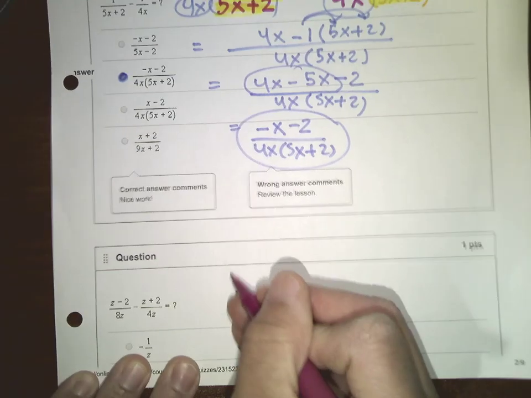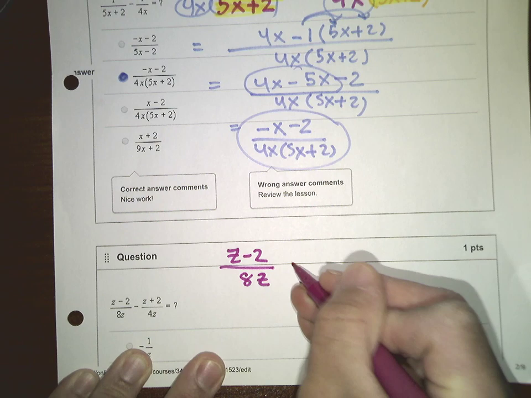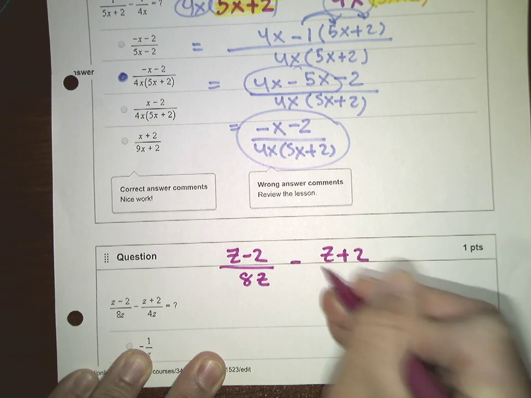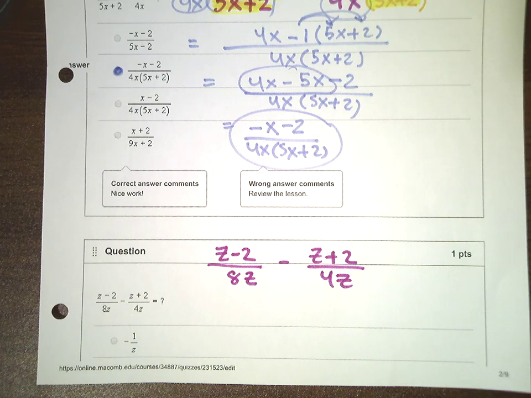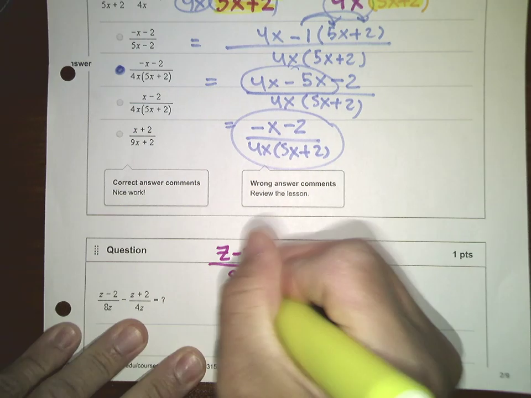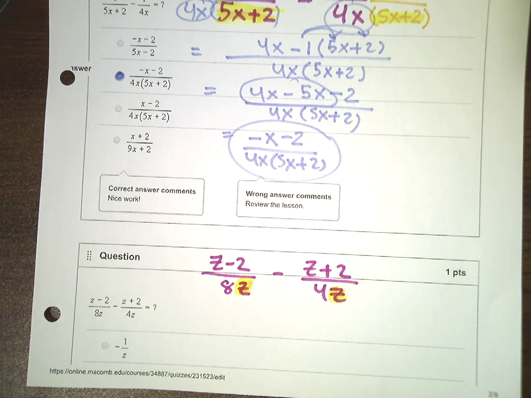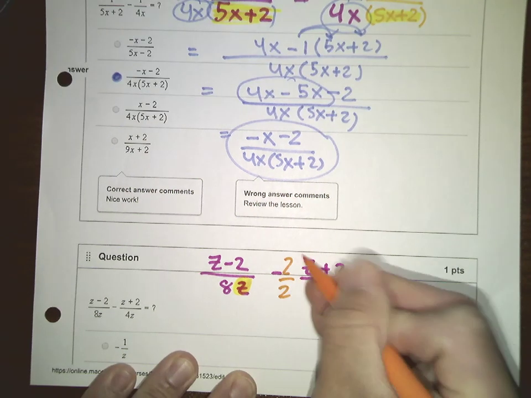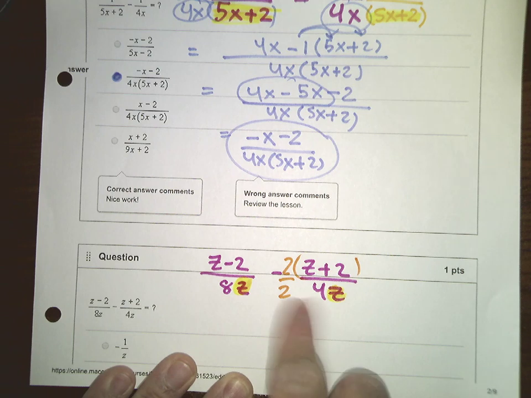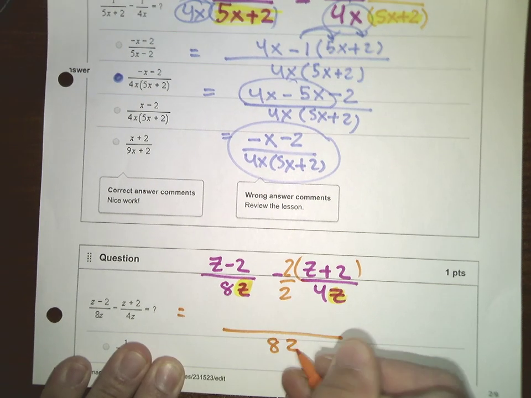So we have (z minus 2) over 8z minus (z plus 2) over 4z. And then I see that they both have a z. If I want the lowest common denominator, then hopefully you can see if I multiply 2 over 2 here, then 2 times 4 would be 8, and then both of the denominators are now 8z.